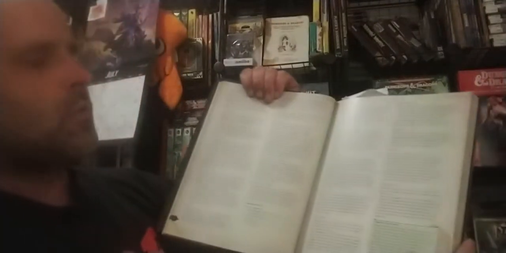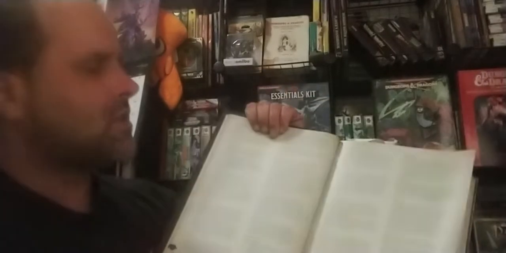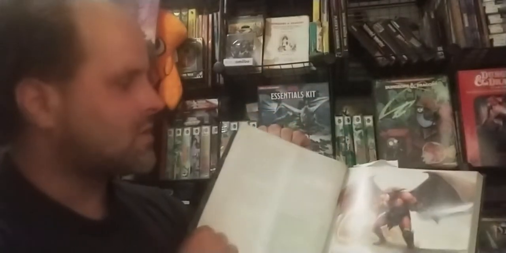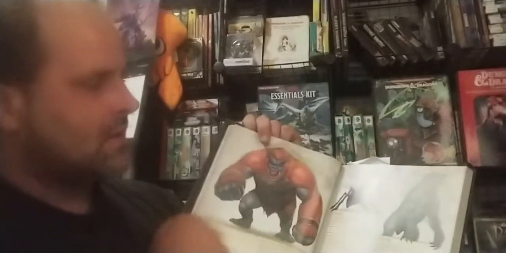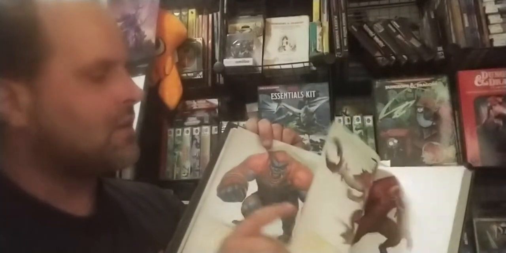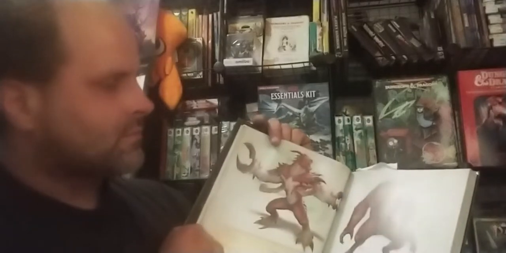This is one of the few times in which there's not any artwork on the page. It's just a list of different information on monsters. And then you have the demons' stat blocks all in a line. So there you go.